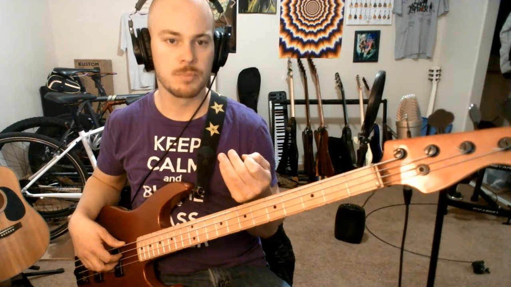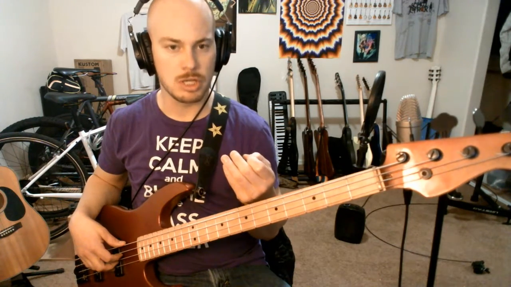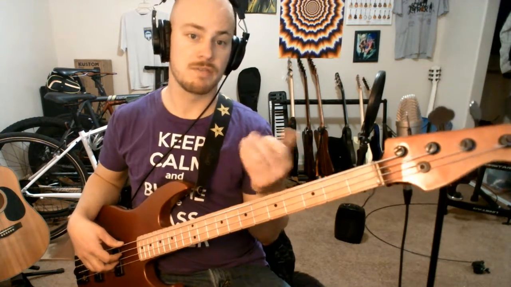So to start off with, what is a dominant scale? A dominant scale is a major scale, but it's starting and ending on the fifth note of the scale. This is usually called Mixolydian if you're more classically taught, and those are called different modes.